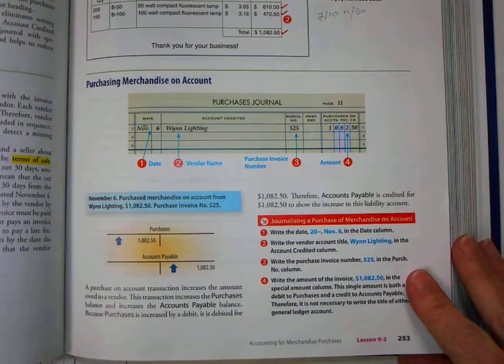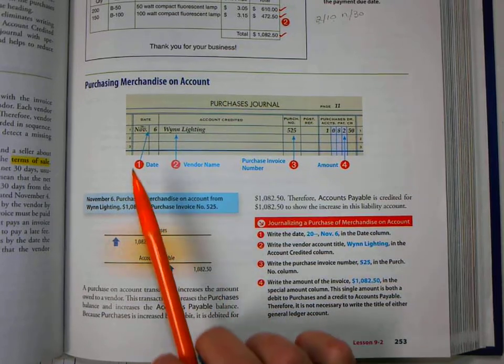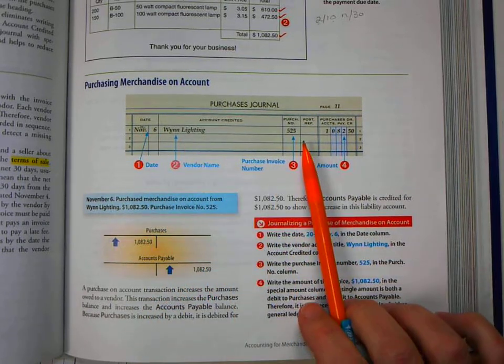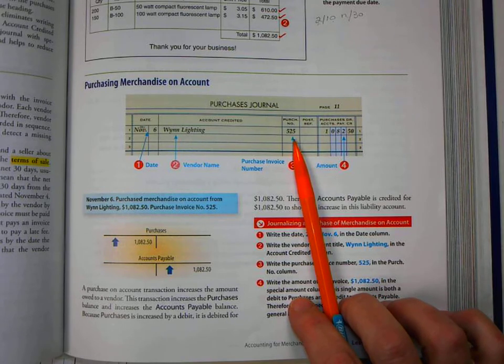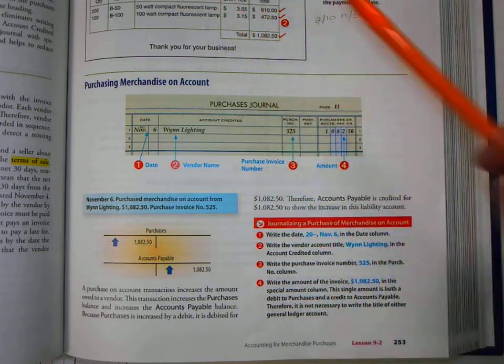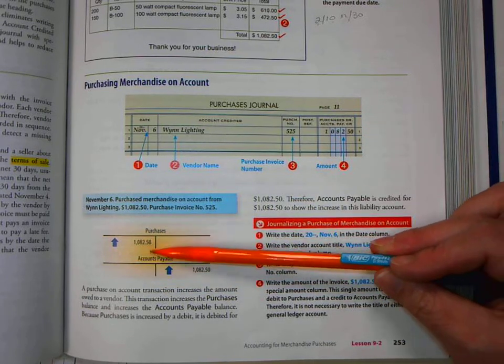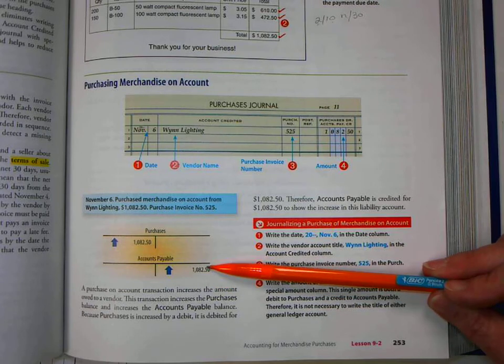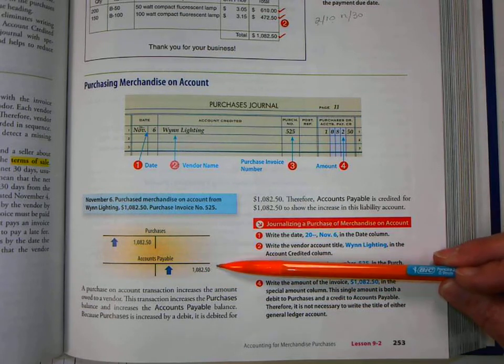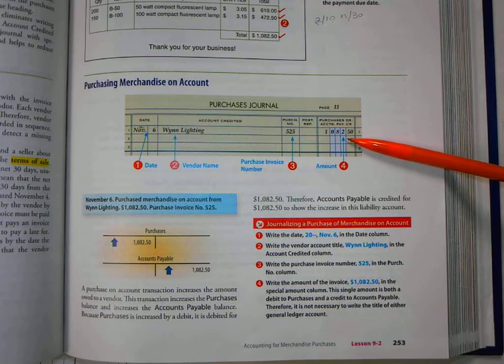So just here's an example of this transaction in a purchases journal. On November 6th, Win Lighting, okay, it was purchased $525, which came off our invoice, and then it was for $1,082.50. And again, we just have to put the number in one time, but it's a purchases debit and an accounts payable credit. Okay, so we still have the debit and credit, even though we only see the number one time. So just remember right there, you've got two column headings.